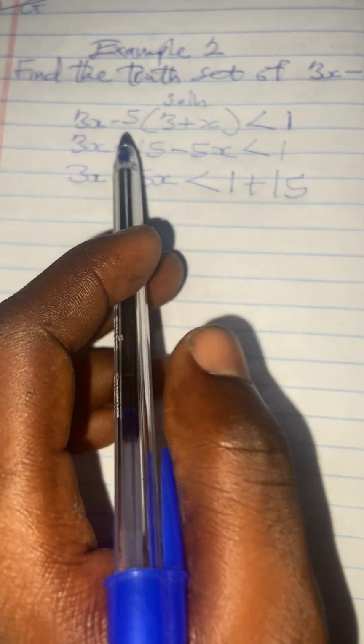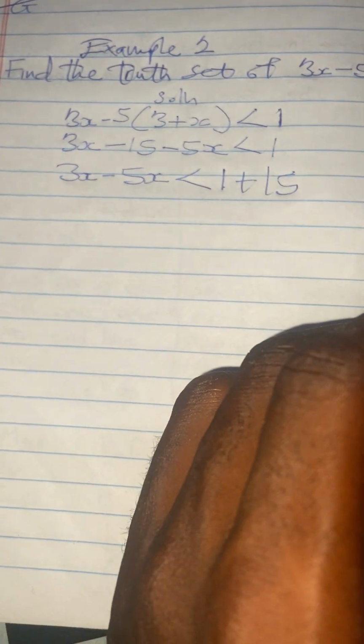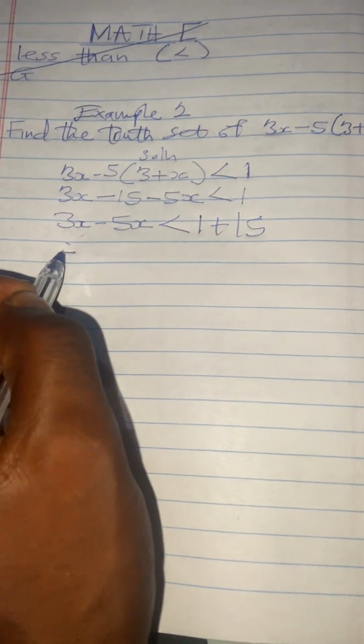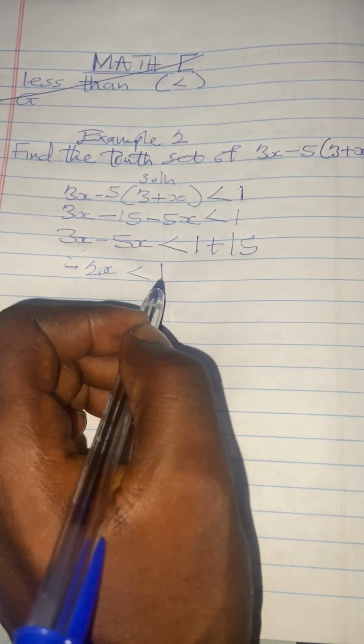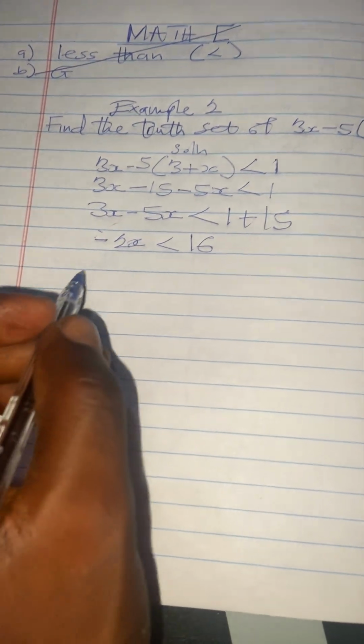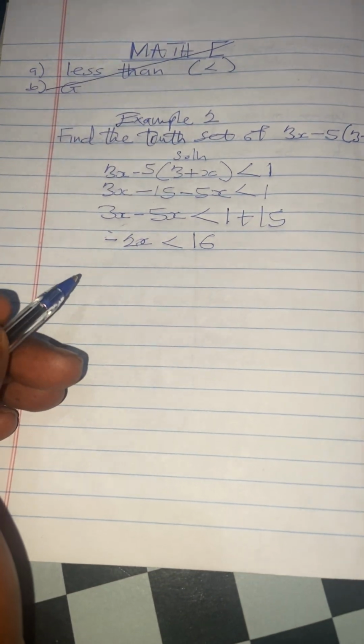Because the negative 15 here, when it moves to the right hand side, becomes positive. Okay, so let's continue. So 3x minus 5x, you get negative 2x. And 1 plus 15, you get 16.